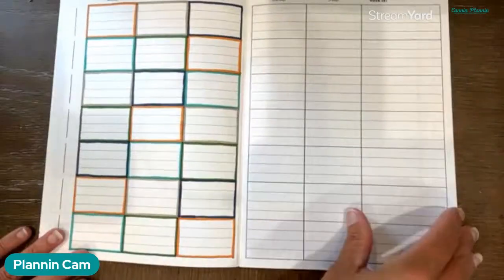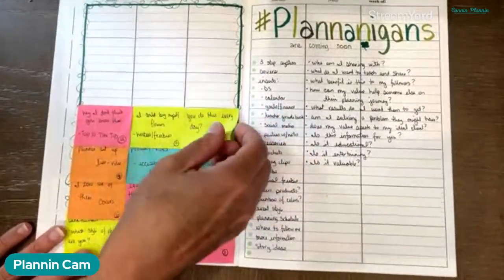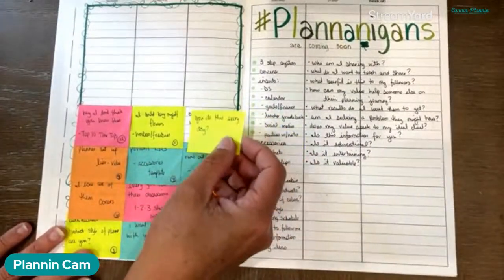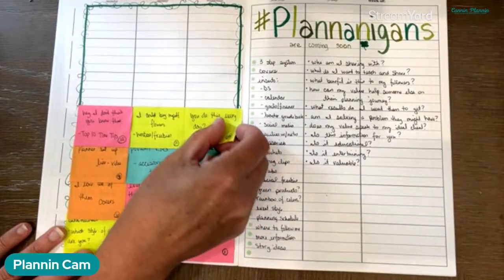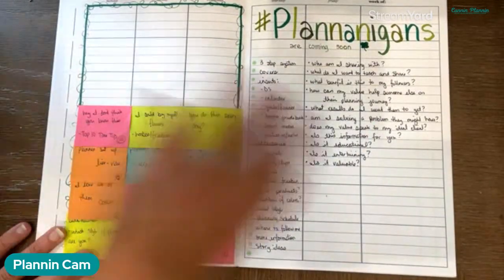And then different ways that you can use this with sticky notes. So I did some planning on sticky notes and then just incorporated those when I was doing my Plananigans event back in March last year. So lots of different ways that you can utilize this insert as well.